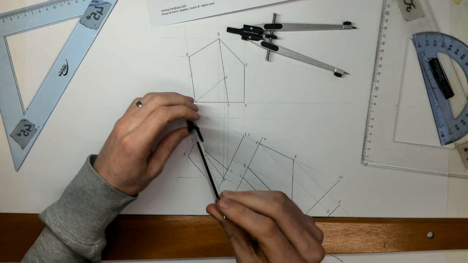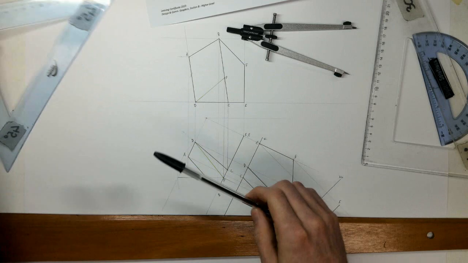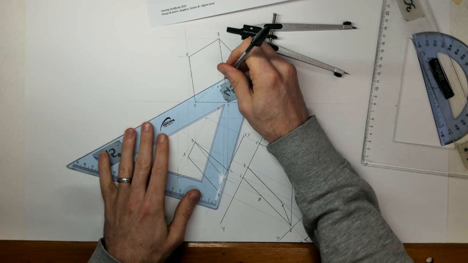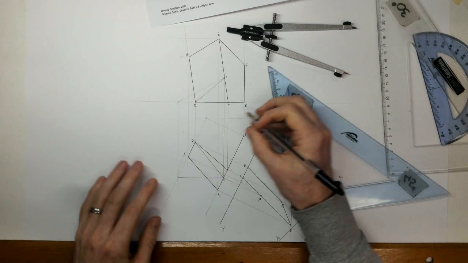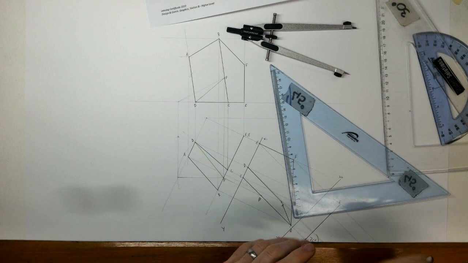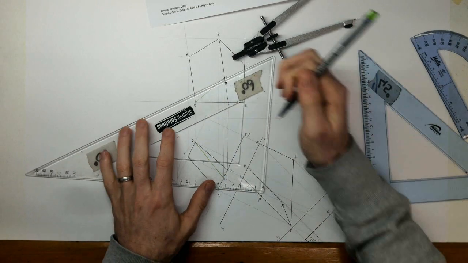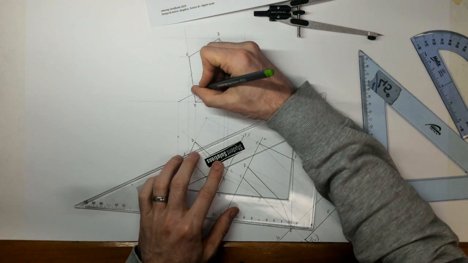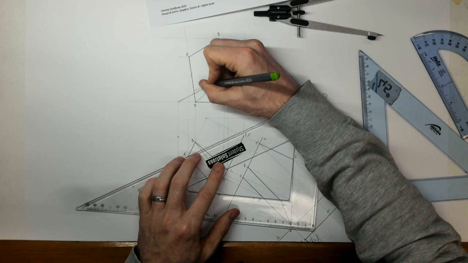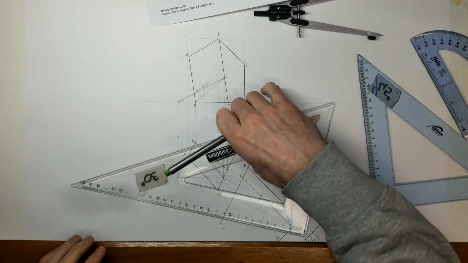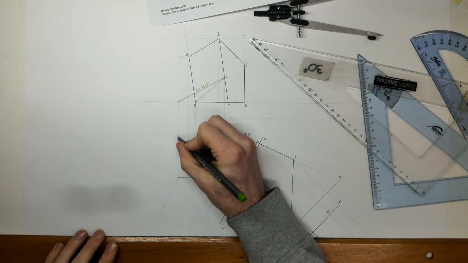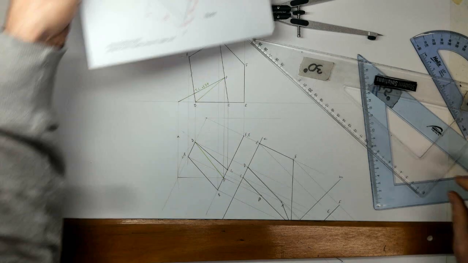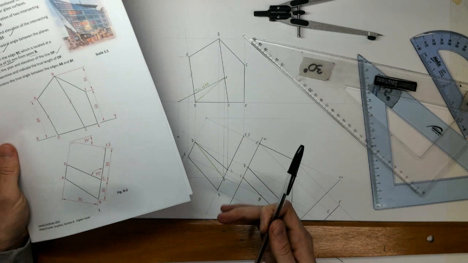Okay, so that's it. I've rotated it around to this position. Now we'll project it up to the elevation. Okay, so that's my true length there. True length of DP. Okay, so it's being rotated back. Okay, and that's straightforward enough. Nice quick one. But like I said, if you prefer doing auxiliary views, you can do an auxiliary.